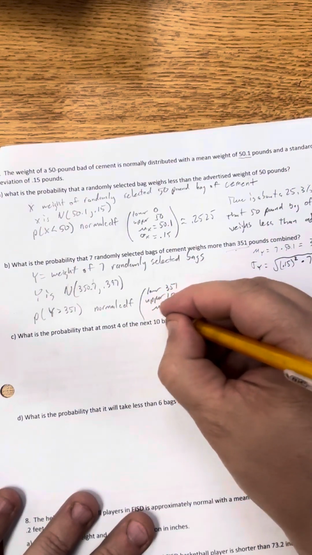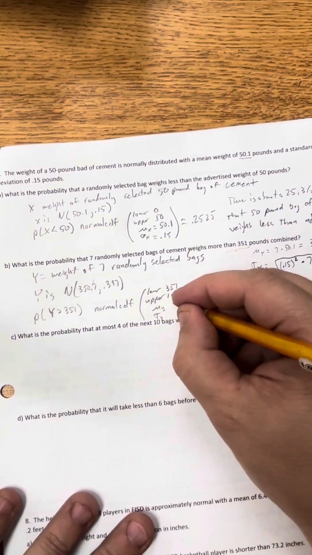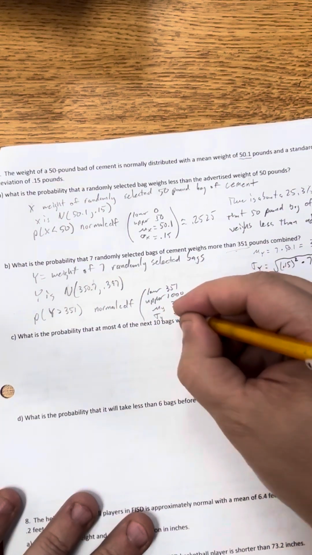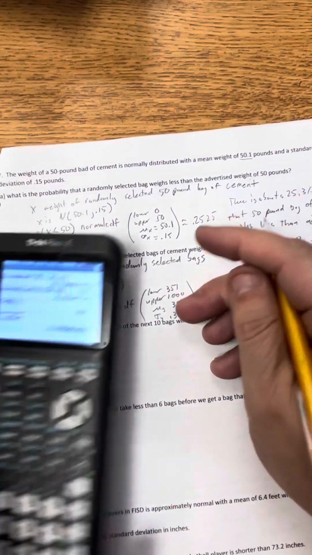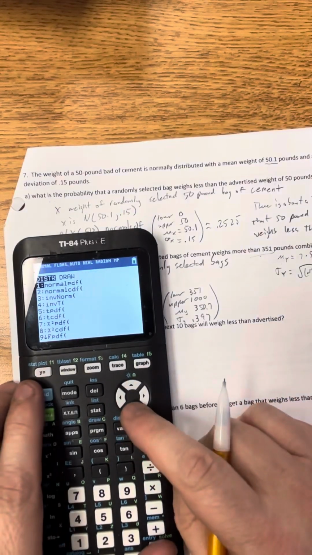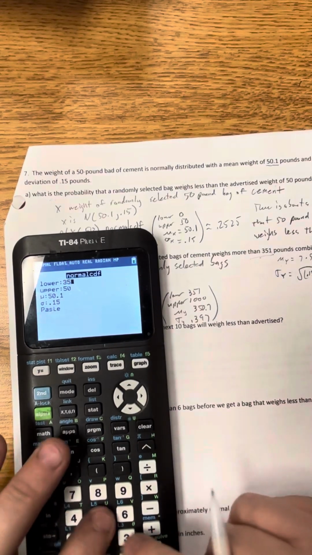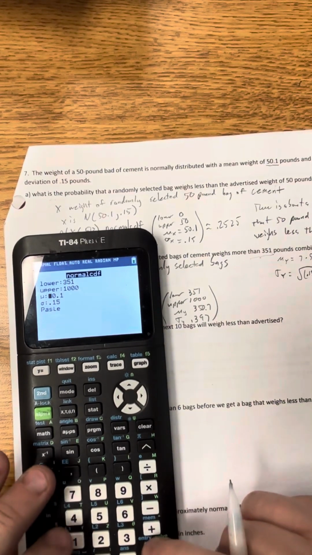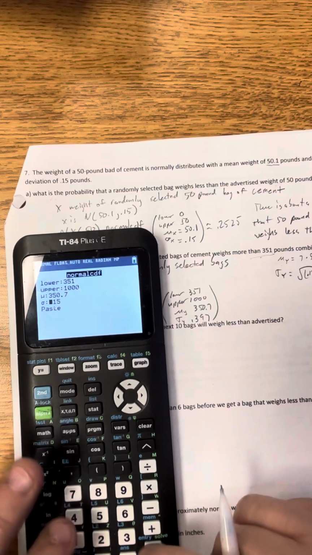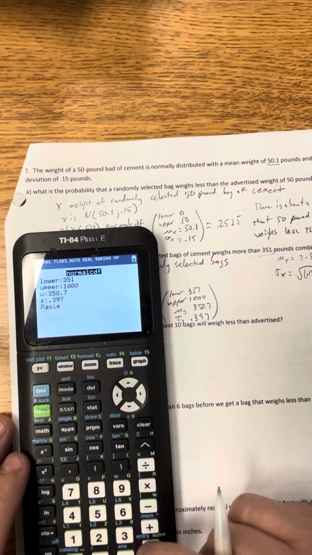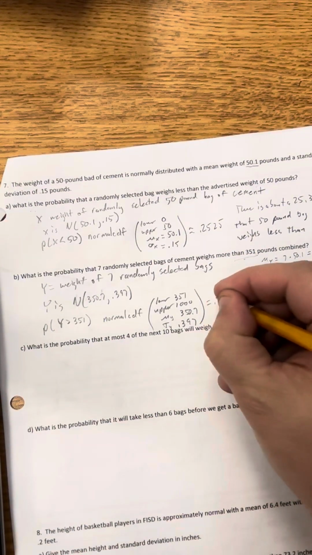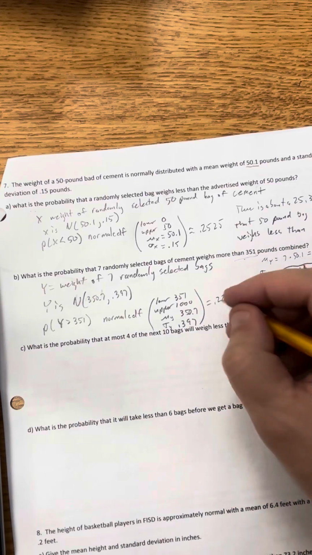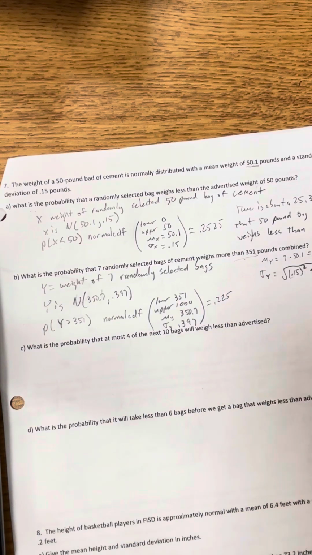And then mu of Y, sigma Y, and that's 350.7 and 0.397. I think it's a little tedious on the numbers, but you'll be all right. And there's what I plug in. And I get 0.225.